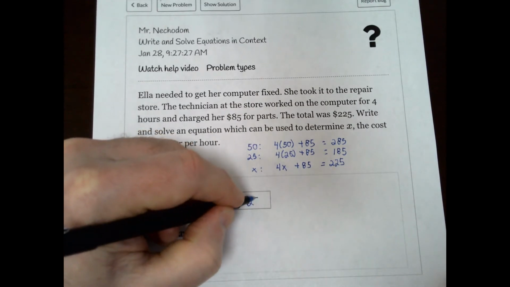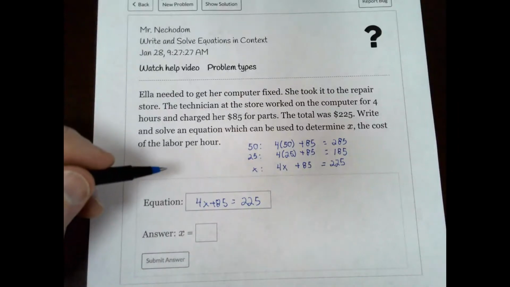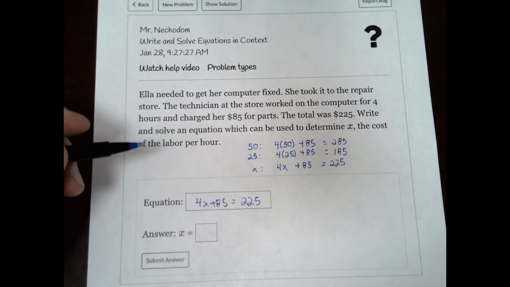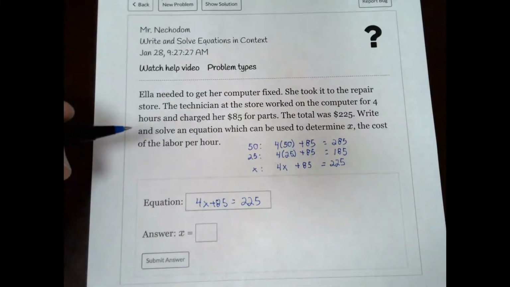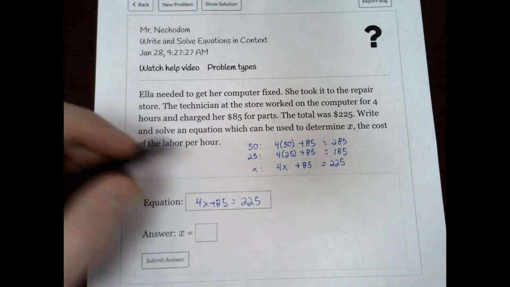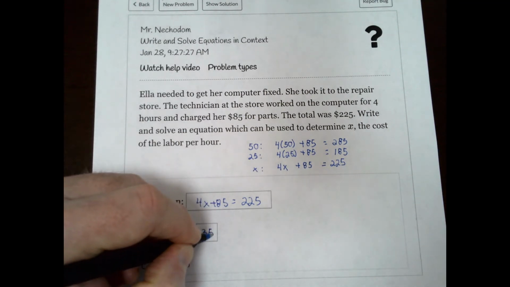And you've been solving equations like this for a while. You take 225 and subtract 85. I'm doing that off camera here. You get 140. Divide that by 4 and you get $35 an hour. And so there's your answer.